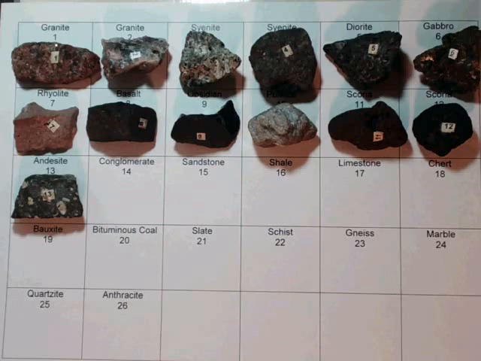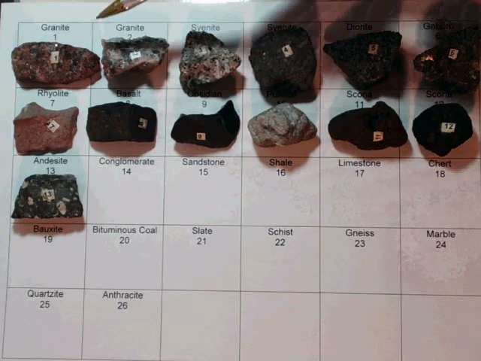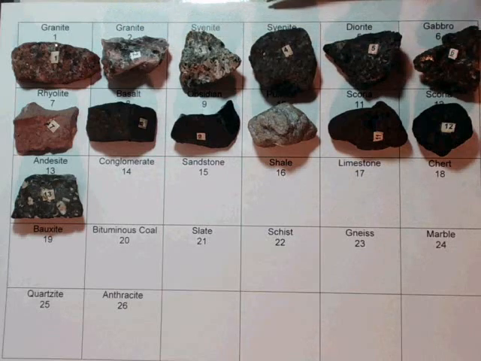Make sure that you learn those terms: phaneritic, aphanitic, porphyritic, glassy, and vesicular. Associate those with igneous rocks. And then make sure you know which rock has which texture, because you could be asked the type, these are all igneous, and the texture.